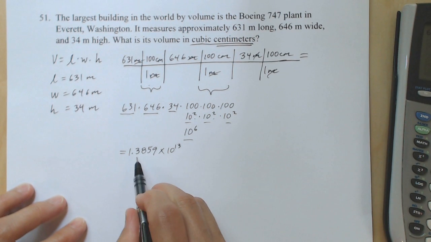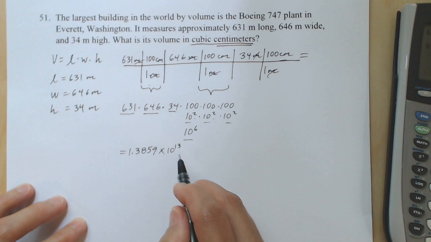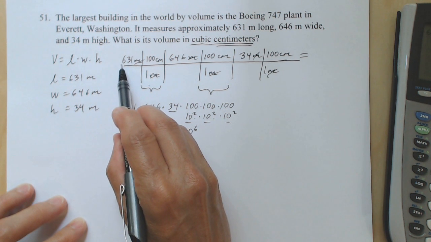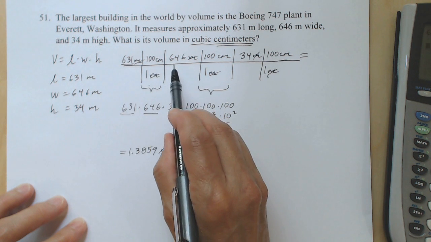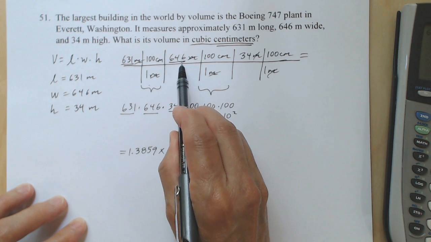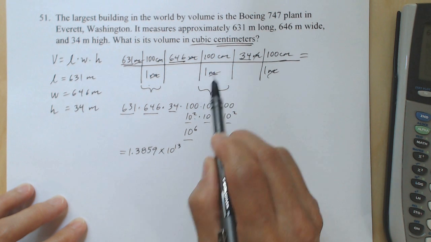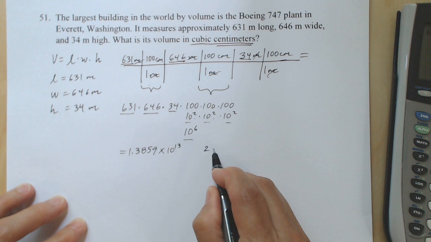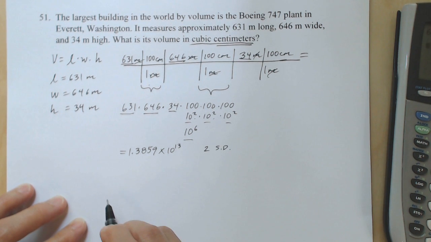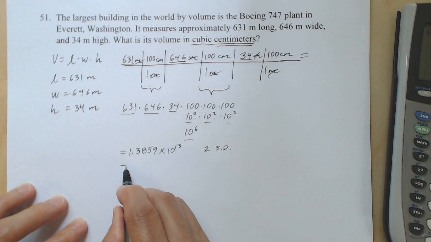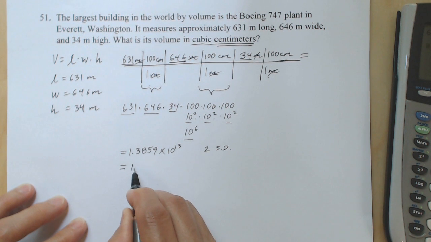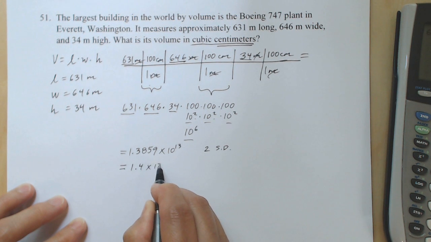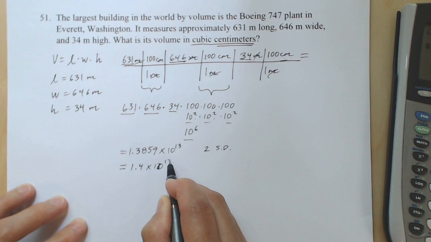Now I've got a lot of extra digits, and I need to decide in terms of significant digits what I'm going to be using. If I look back up here, 631 has 3 significant digits, again 3 significant digits, 2 significant digits. So what I need to do is round this answer to two significant digits. So I'll go ahead and say this is going to round to 1.4 times 10 to the 13th.